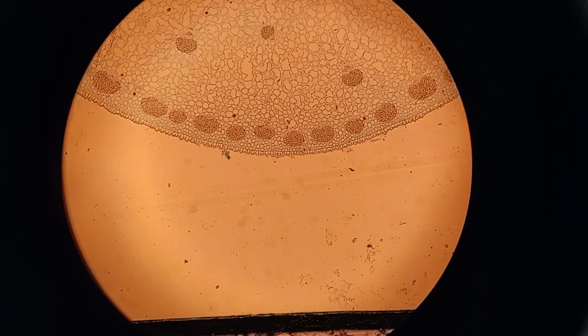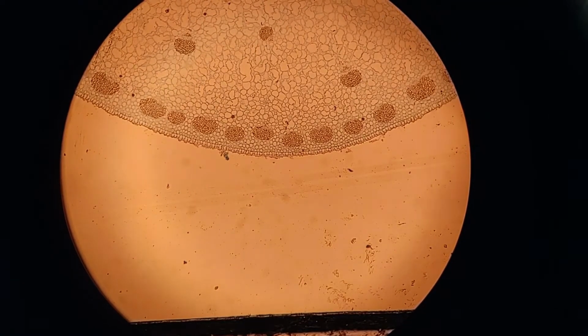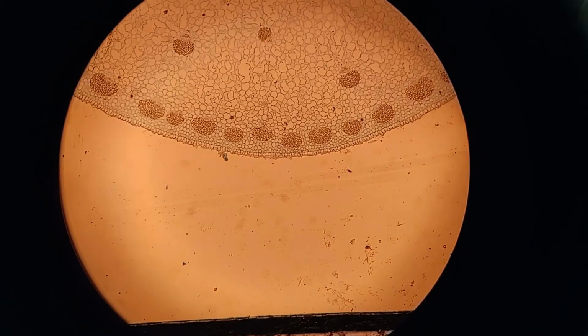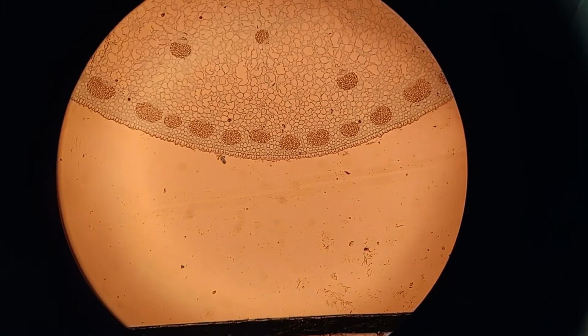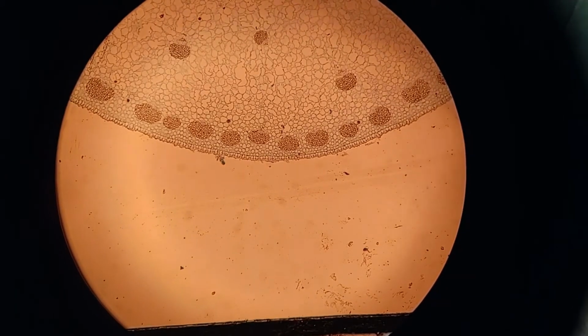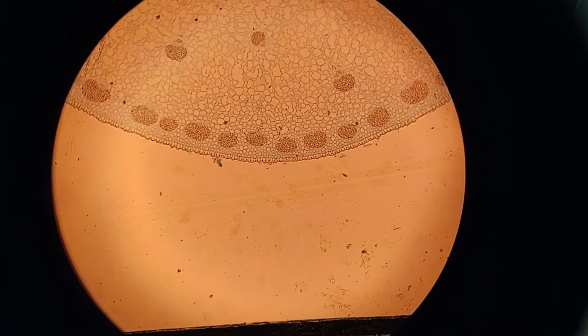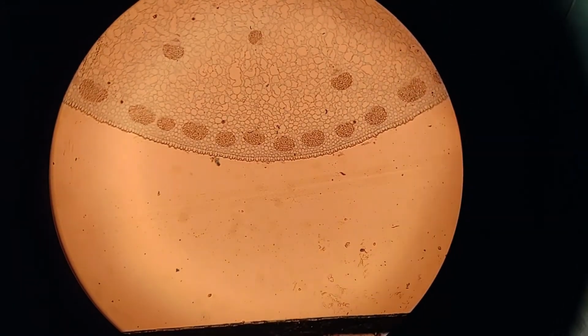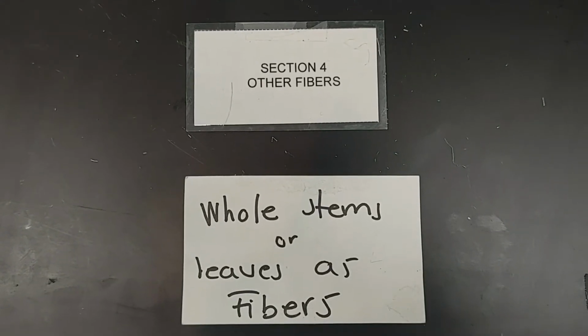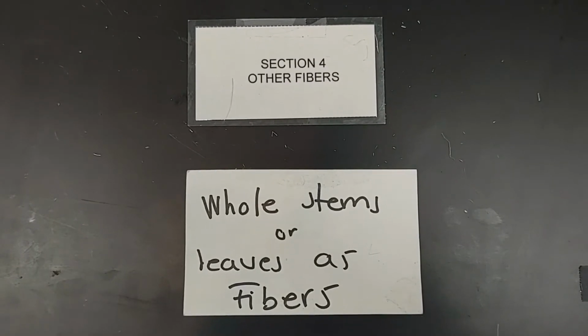Here's a cross-section of an agave leaf. It's important to notice that all the vascular bundles are located on the bottom of that leaf. All of that top tissue can be removed to reveal those vascular bundles or cordage, which can be used to make things like sisal. We also have some other fibers to look at in this lab as well.